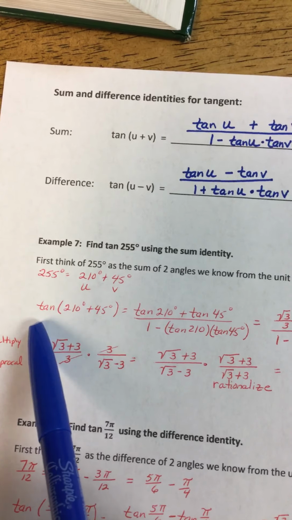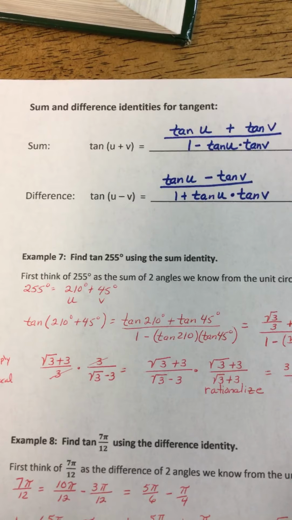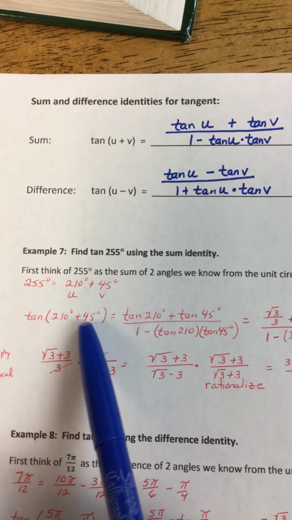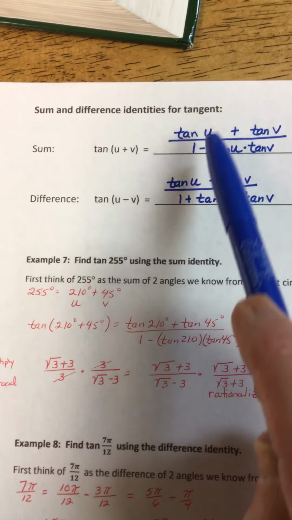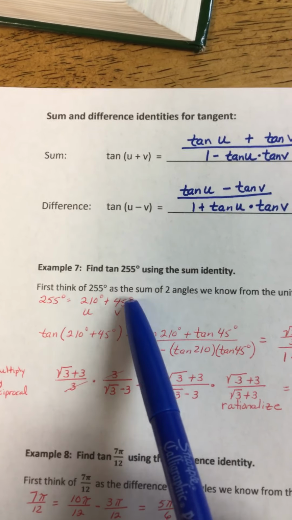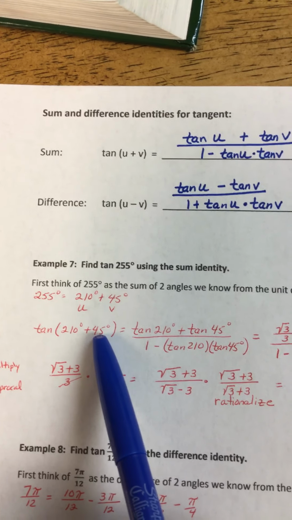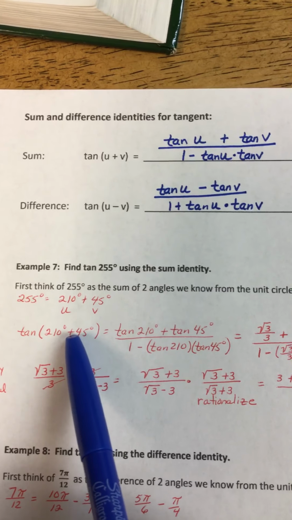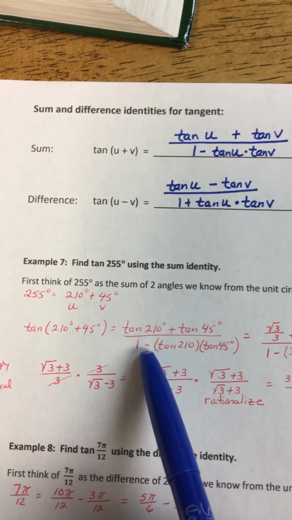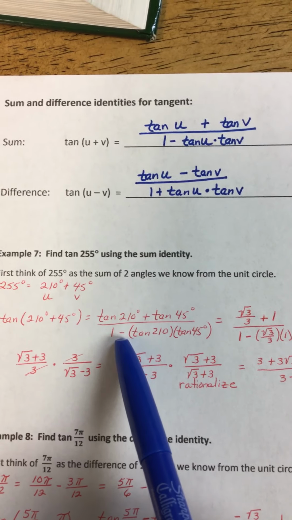So when I'm trying to find the tangent of 255 degrees, that's me trying to find the tangent of 210 plus 45. So my first angle, or my angle U, is the 210. My angle V, or my second angle, is that 45 degrees. So since this is a sum, I'm going to have a plus in the numerator and a minus in the denominator.